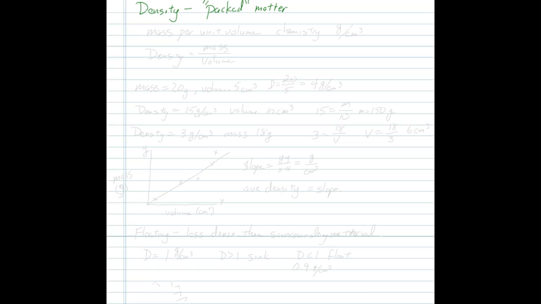So density is mass per unit volume. In chemistry, since we work with smaller amounts, that would be grams per cubic centimeter. And remember that 1 milliliter is 1 cubic centimeter, so those are the same things. And the equation that we use: density is mass divided by volume.